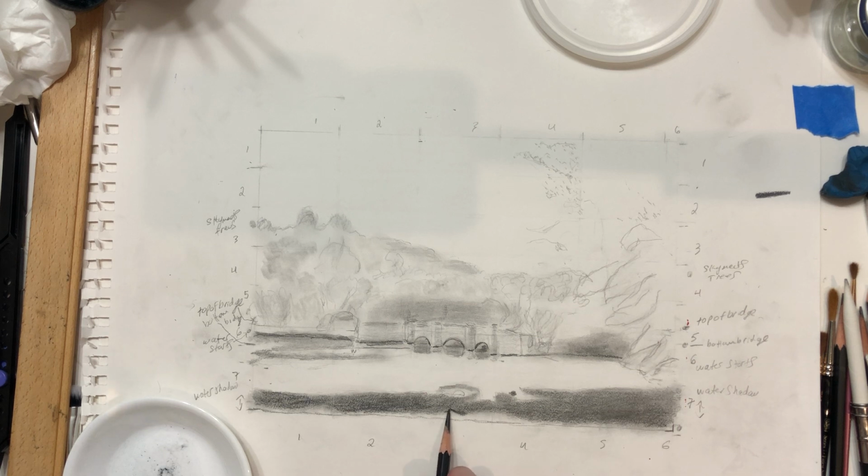I'm just going to outline, use the point of the pencil a little bit more over here to outline where it starts going into that lighter area in the reflection.